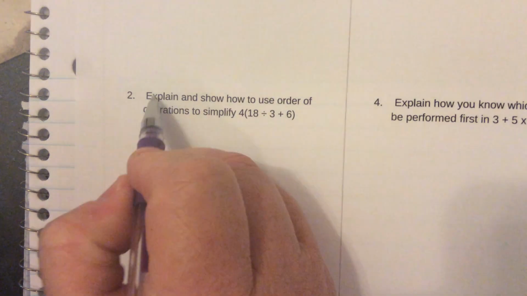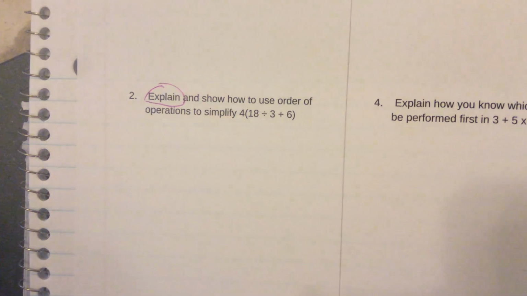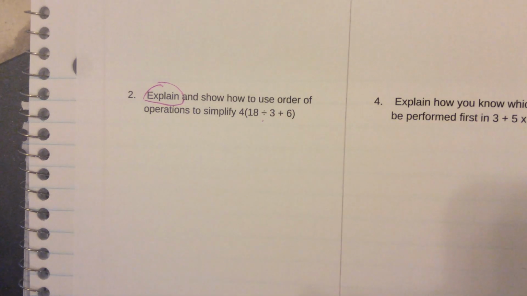Number 2, explain. So you're going to have to put it into words here and show how to use the order of operations to simplify this expression. Okay, I know that my order of operations rules say I need to do what's in parentheses first, but I have 2 steps inside my parentheses here. So I have to do order of operations within order of operations.